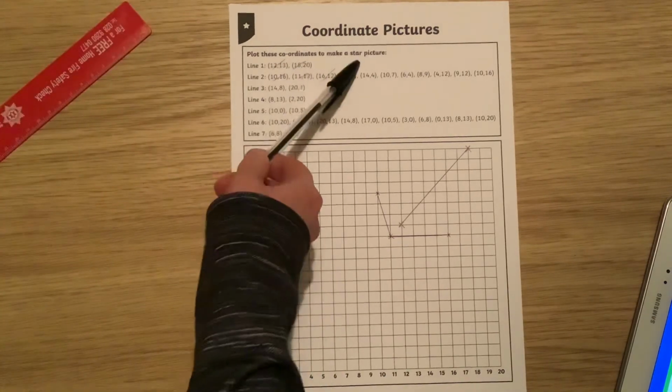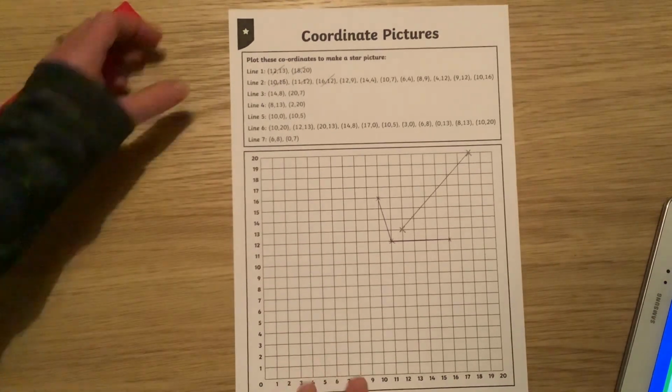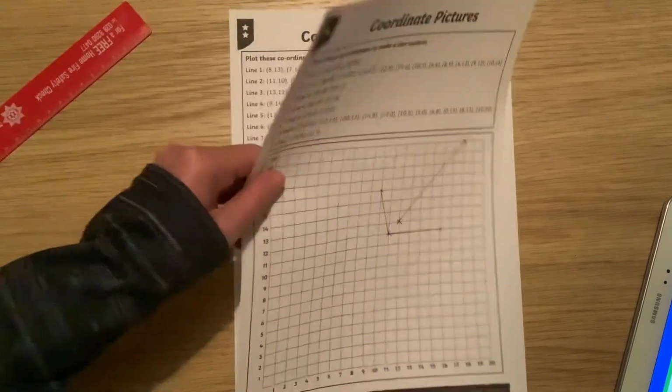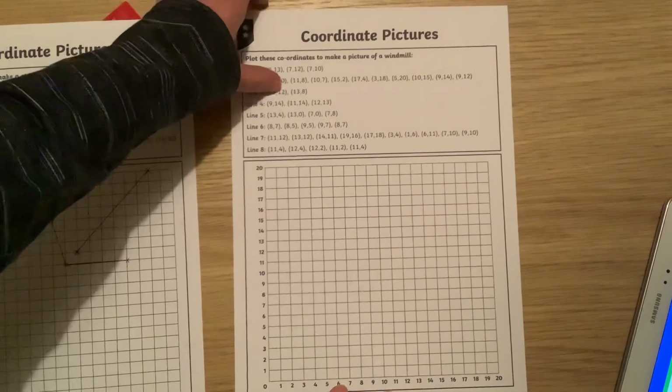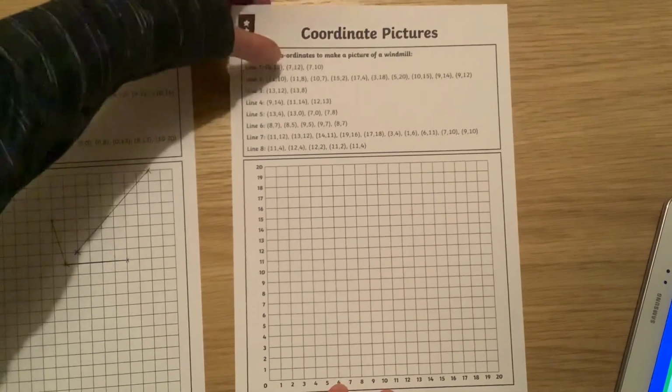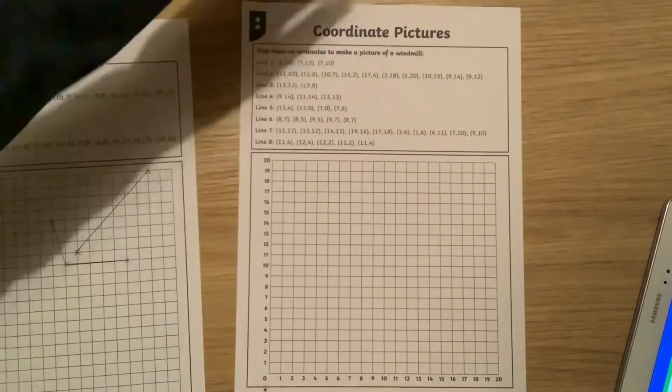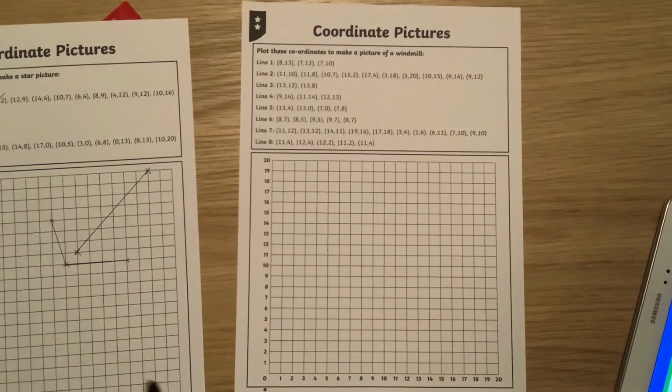If you decide to do this one, it's going to be a star that you end up creating. If you decide to do the medium level challenge, then it'll be a windmill that you end up creating. If you decide that you're going to do the harder level challenge, then I think I haven't got it here. It's a tractor that you're going to create. So you've got 3 different levels to choose from, and the answers are all on the website.